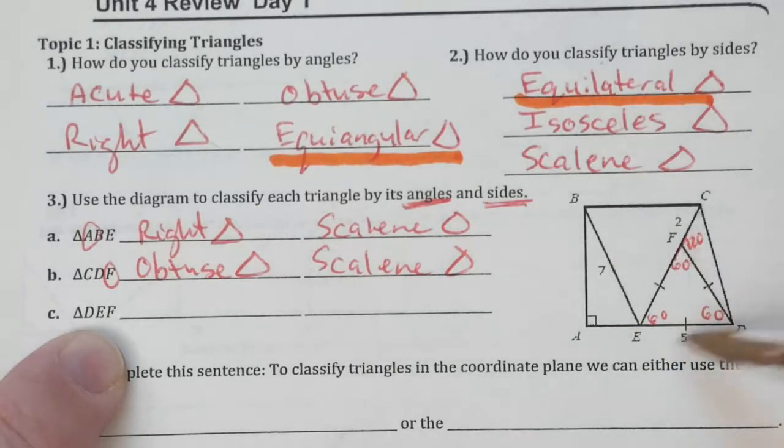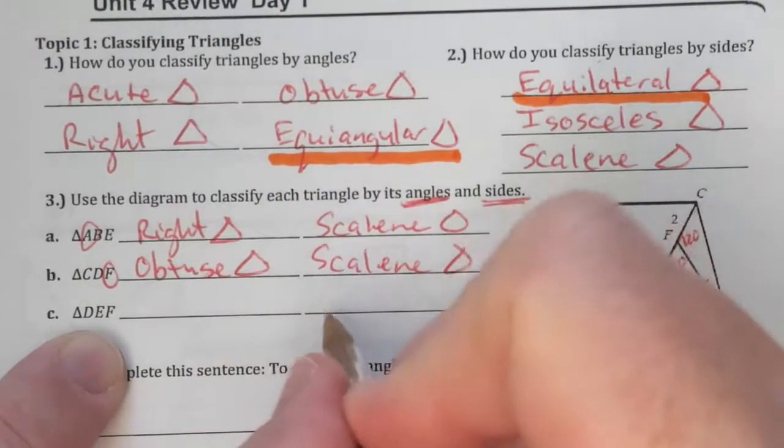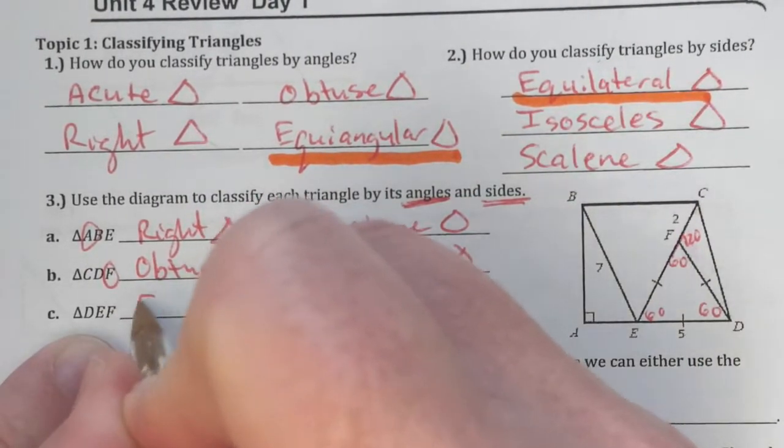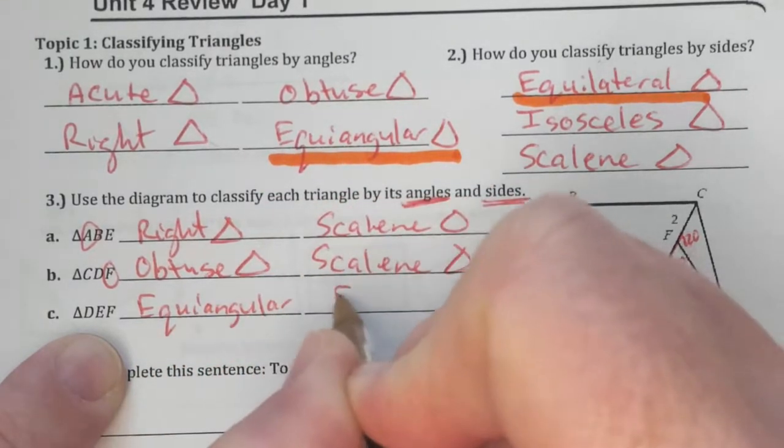DEF. Okay, that's really easy. See how all three sides are equal? All three sides are equal. All three angles would have to be equal. So it's not only that all three sides are equal, but all three angles are equal. So that would be equiangular and equilateral.